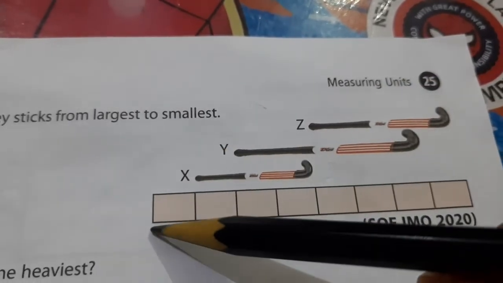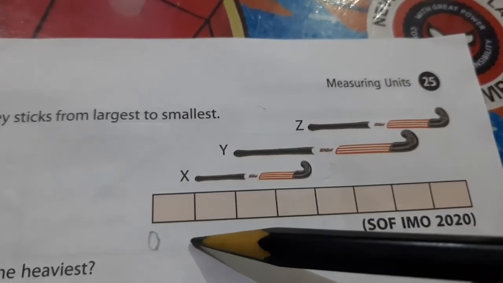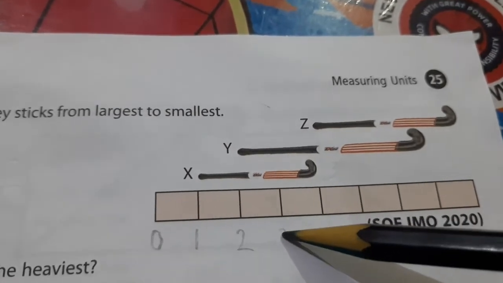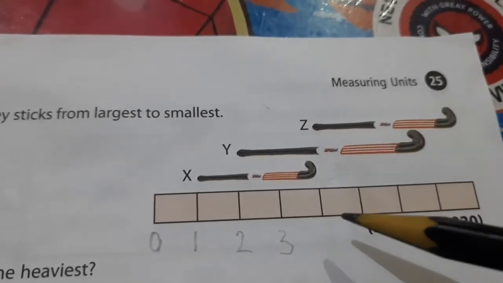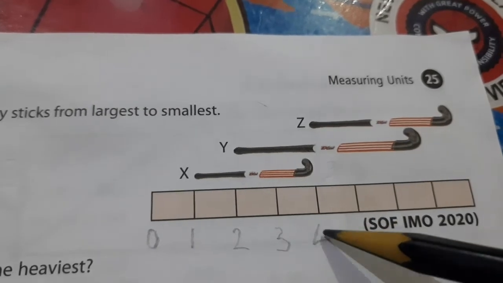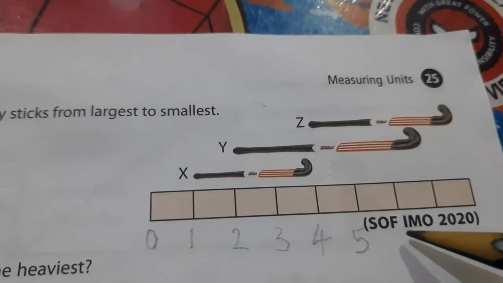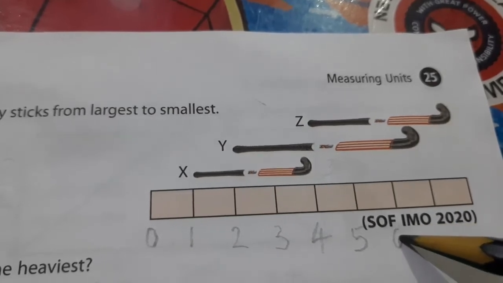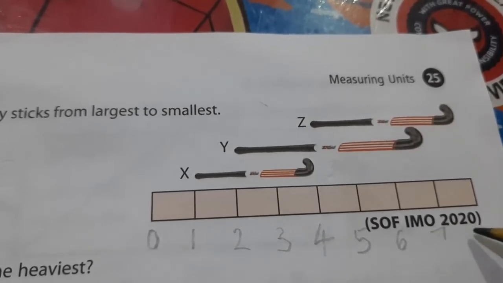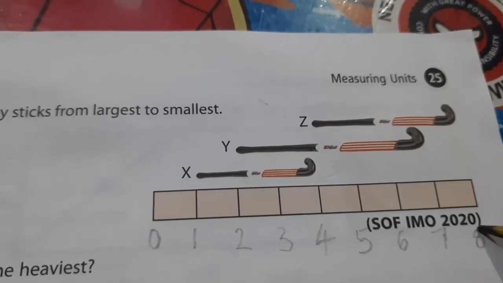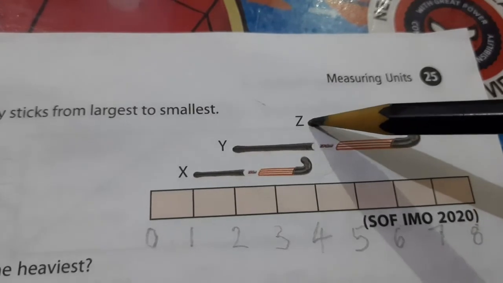The suggestion is to start putting numbers on these scales immediately, because this way you will be able to find out the length of the given object. It can be a hockey stick, or pencil, or crayons, or whatever. So I'm putting the numbers for all of them. All right, now let us start measuring them.